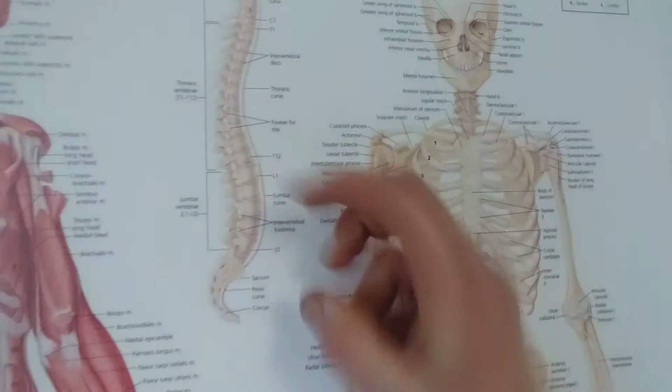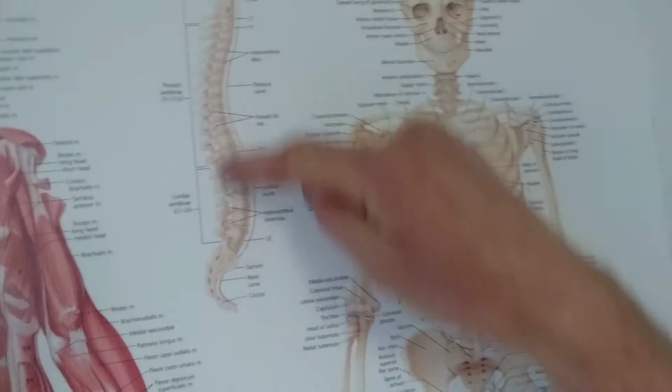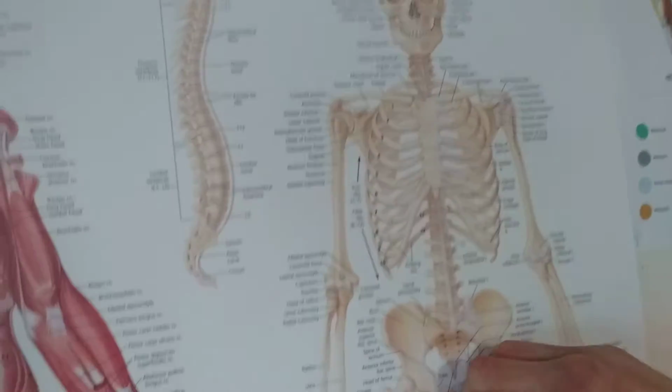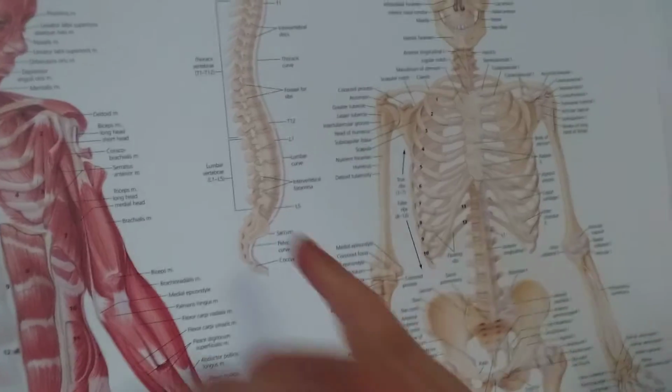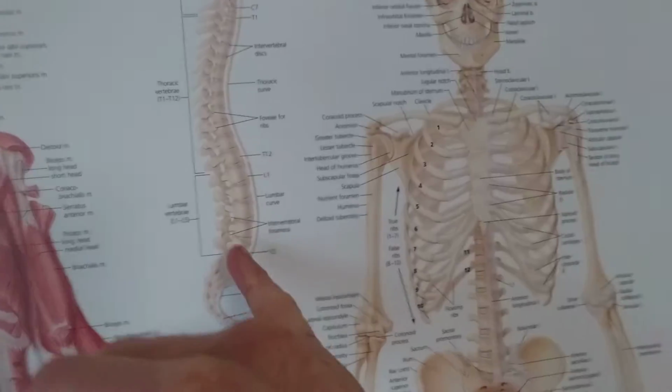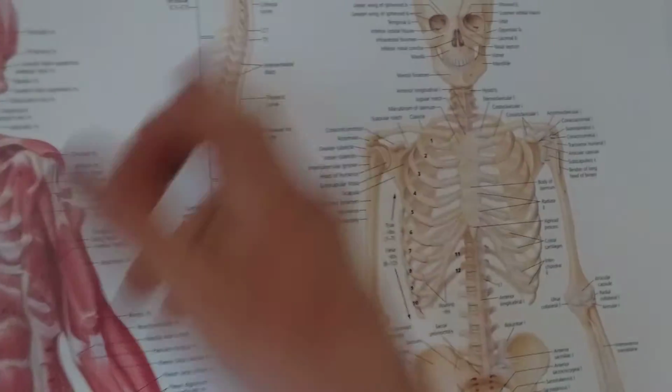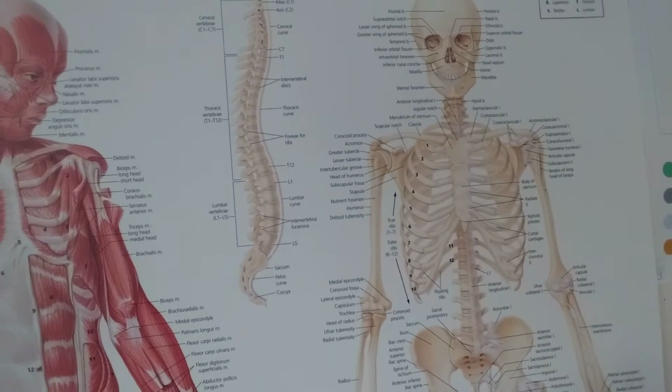These discs get thicker and heavier as they get lower. Why? Because there's more weight bearing down on them. The lower they are, the thicker and the stronger they have to be. The most common injury that you hear of is the L4, L5, or something in the cervical. Those are the ones that you hear about.